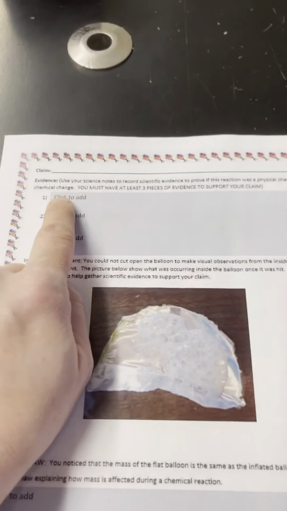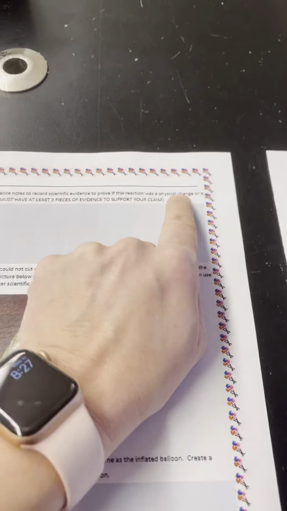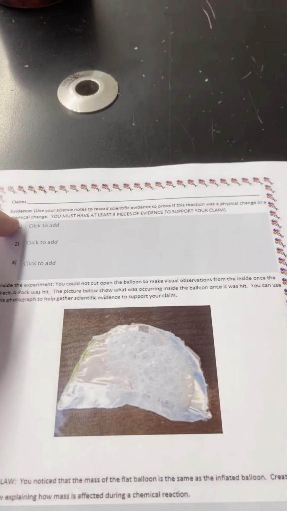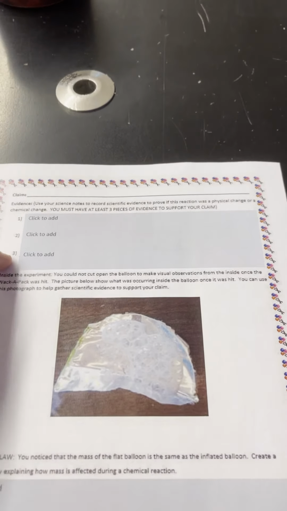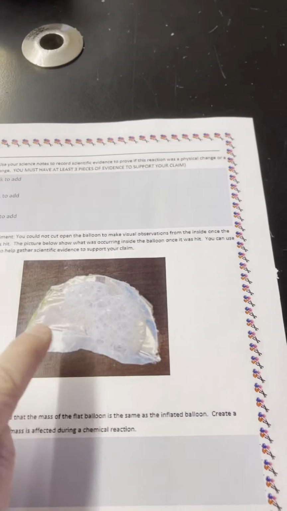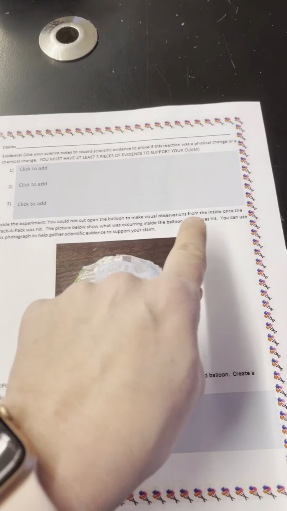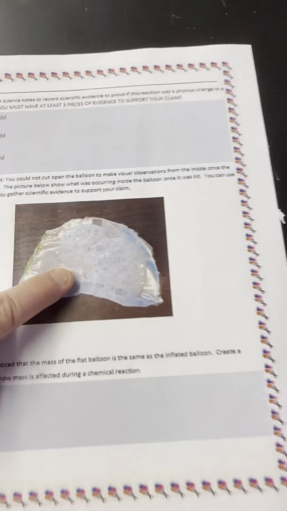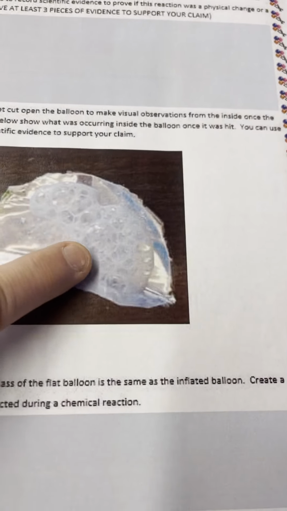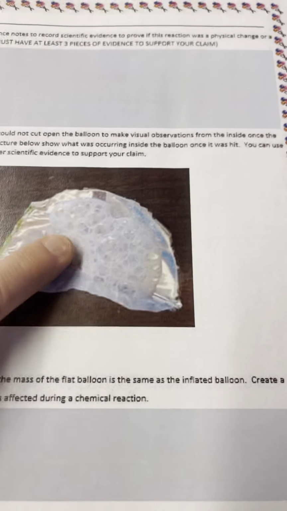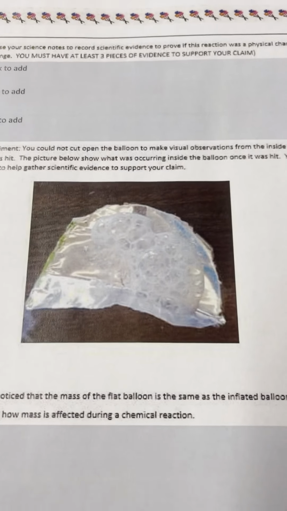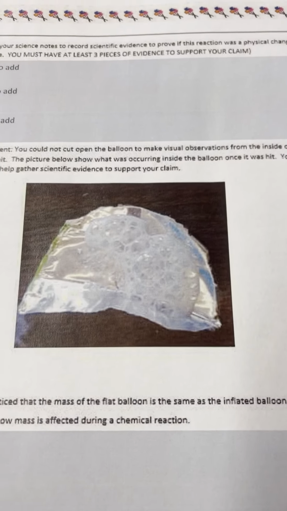Okay. Now you need to go back into your notes. You've decided whether or not this is a physical change or a chemical change. Give 3 pieces of evidence. What did you hear? What did you see? What happened? You can use the inside of the experiment to help you. So what I have done is I cut one of them open as the reaction was occurring, and below is a picture of what it looks like from the inside. So if you look very carefully, you can see some evidence here from this photograph that will help determine evidence for your claim.